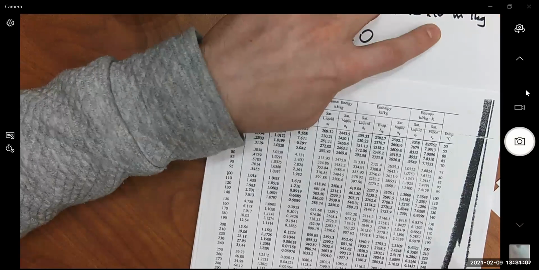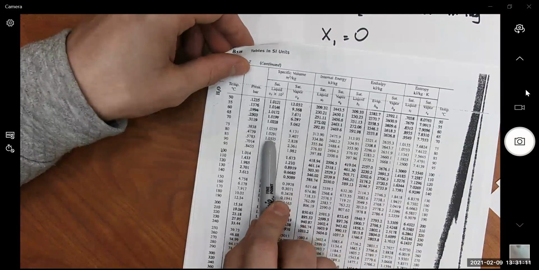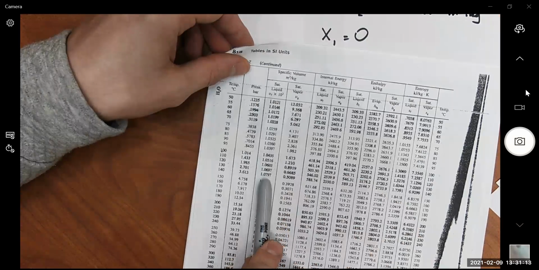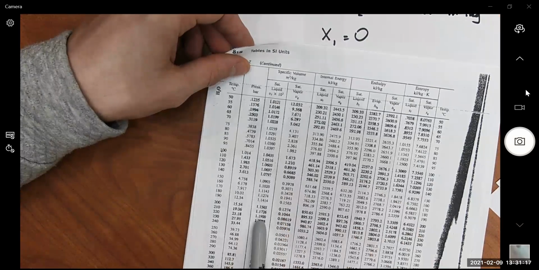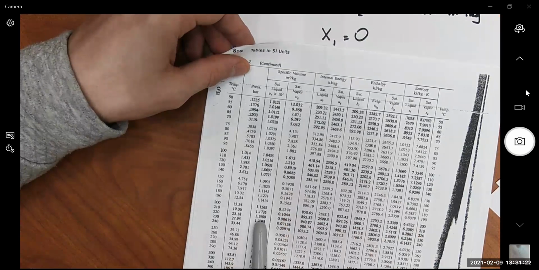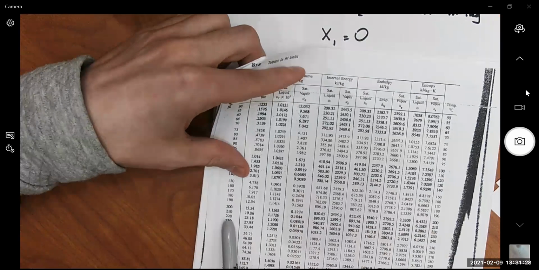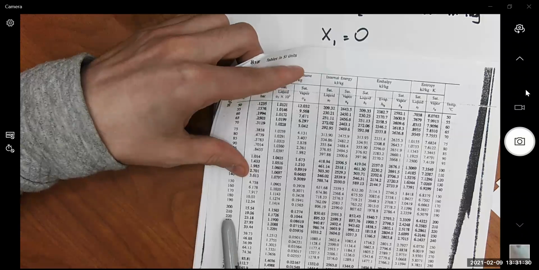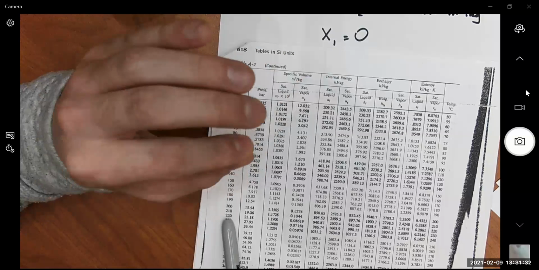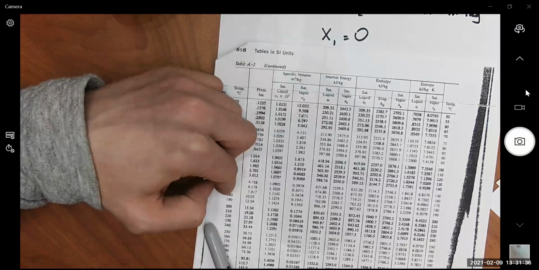1.193 times 10 to the minus 3. Okay. 1.19 times 10 to the minus 3. It's here, very close. That equals around 220 Celsius. If you want an exact value, you can interpolate and find the temperature you want, right?